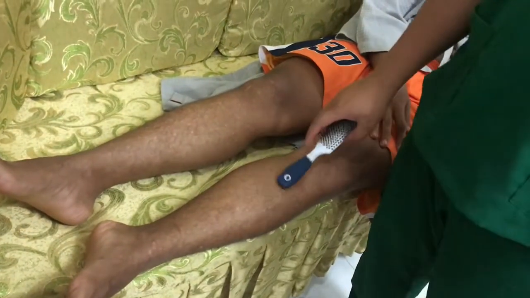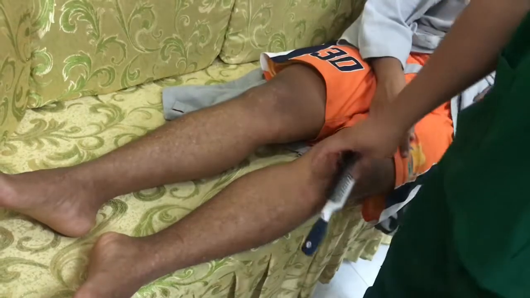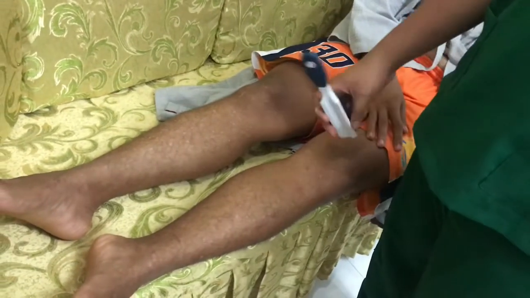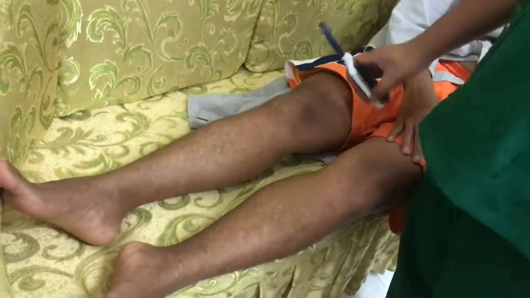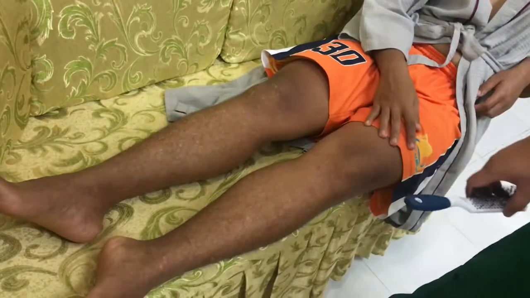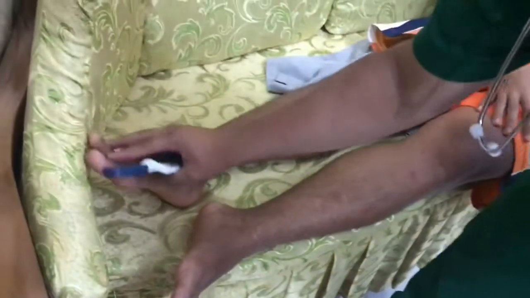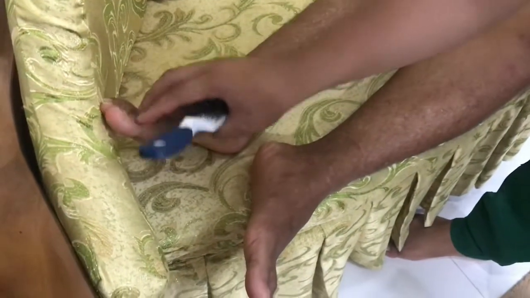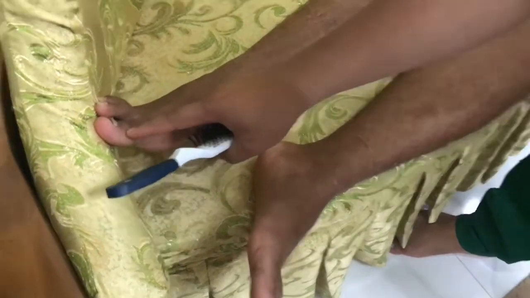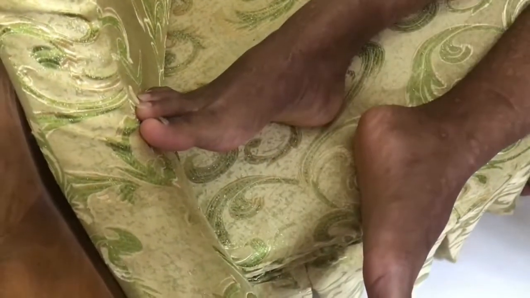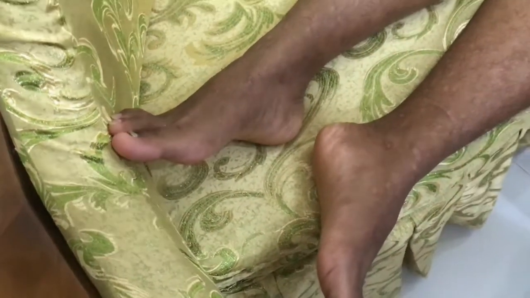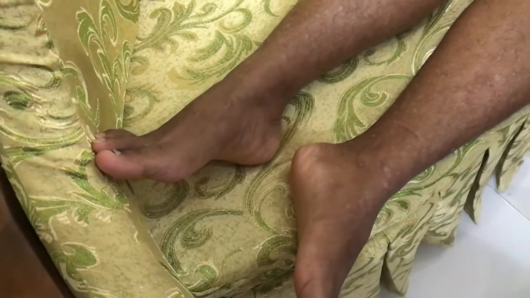As you can see, we have atopic dermatitis here since our patient was suffering from it, but now it is good. And then we're also going to check his nails. As you can see, his nail here is having some asymmetries. It's because our patient here is good in basketball.